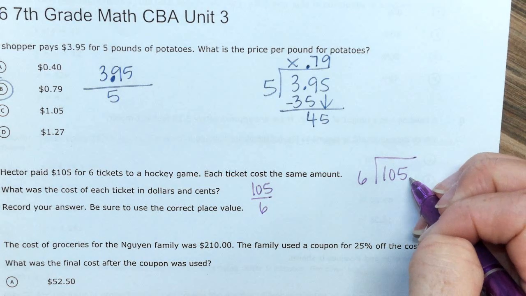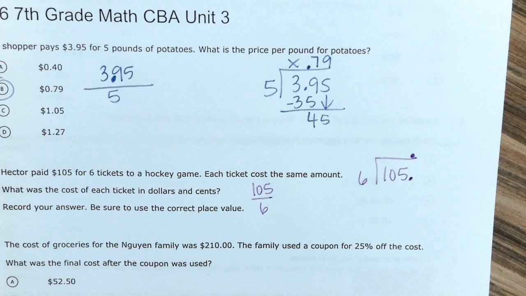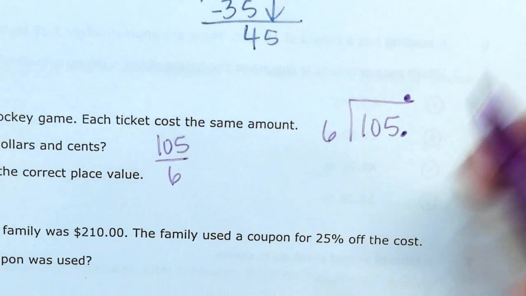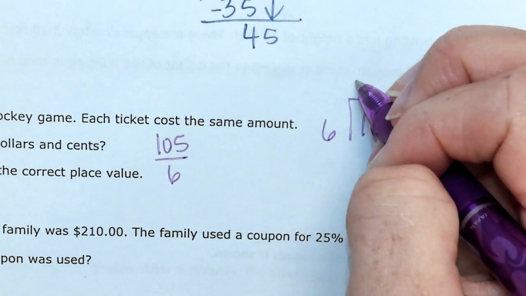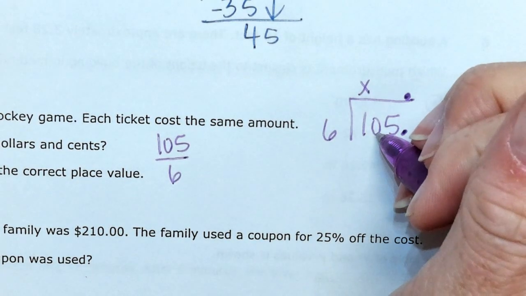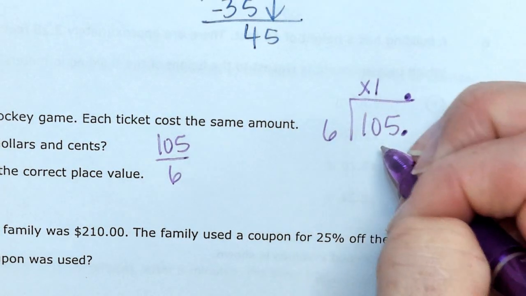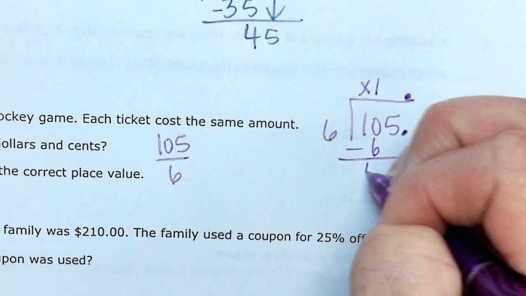I also can put a decimal here and bring it straight up. Every number needs something above it, yes? Can 6 go into 1? No. Can 6 go into 10? How many times? Once. 1 times 6 is 6. Subtract and I get 4.